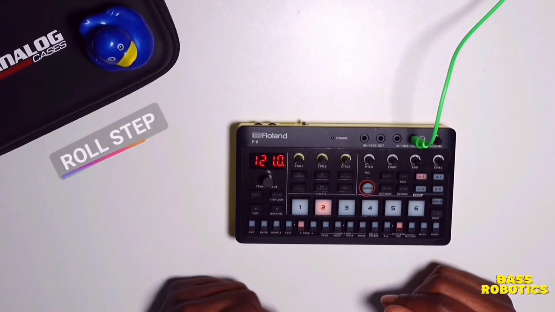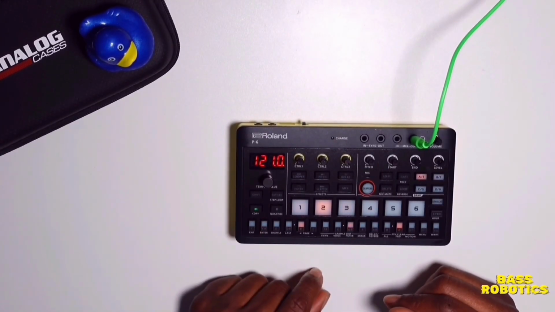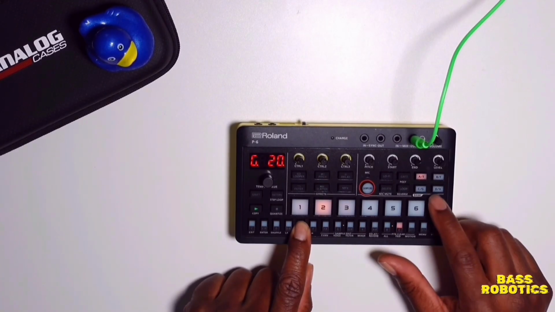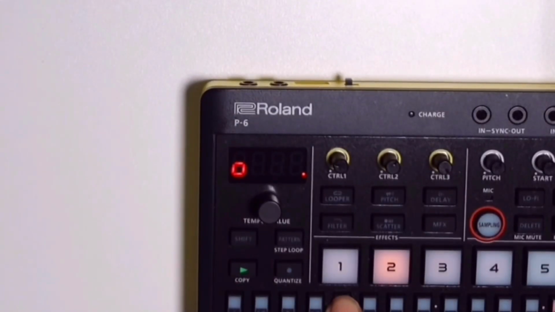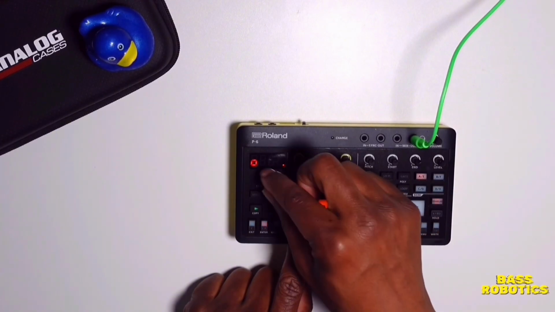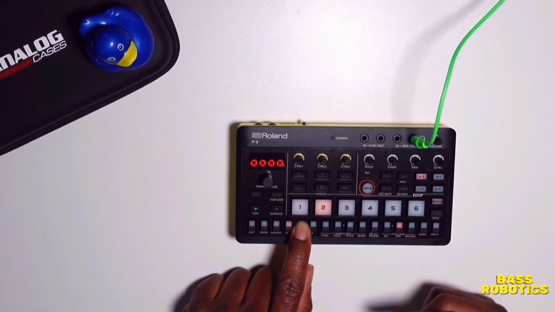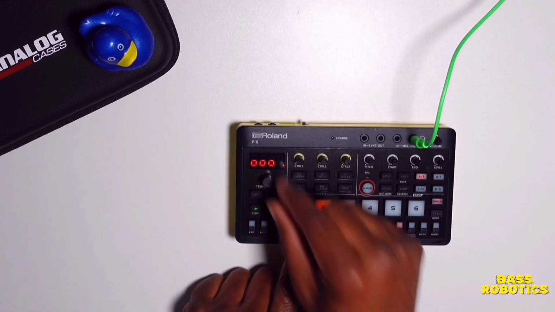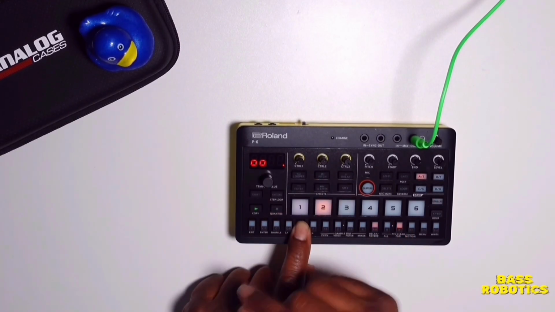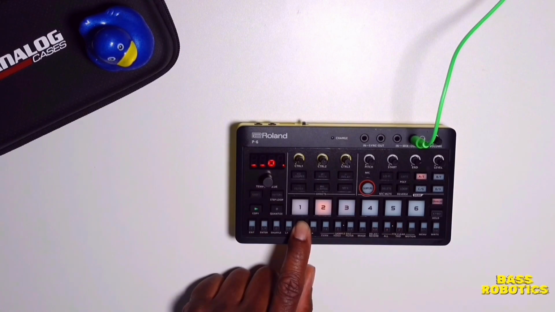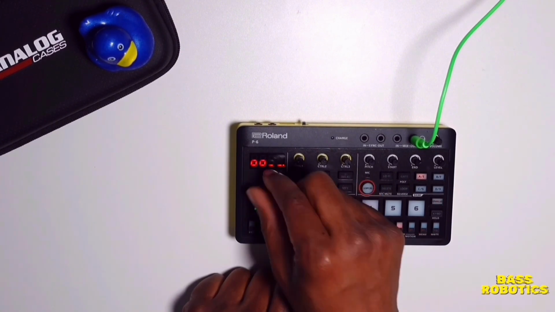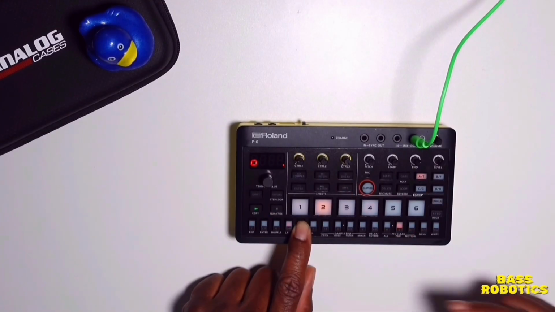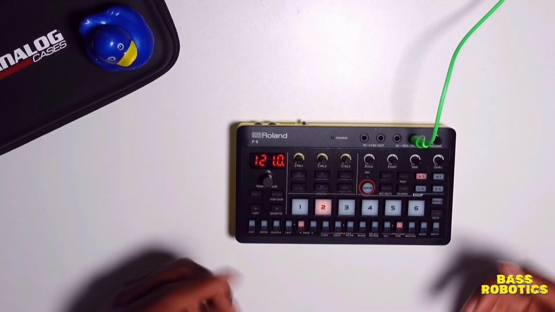You can also set ratchets in the granular menu. If you hold the step, we can go to ratchets and you'll see that little hollow circle again. And if you play around with that, you can roll your sounds. And that's how you adjust your ratchets. You can do that with hi-hats, snares, anything your heart desires.